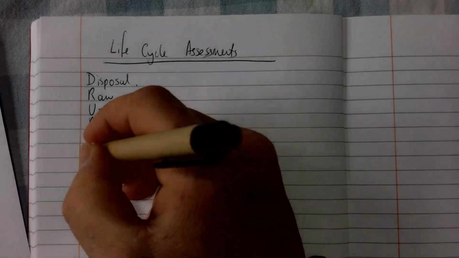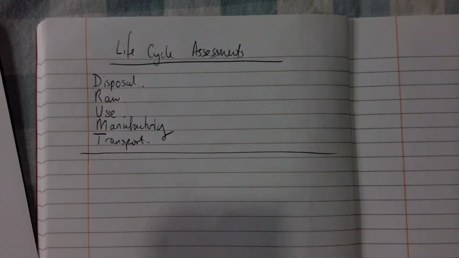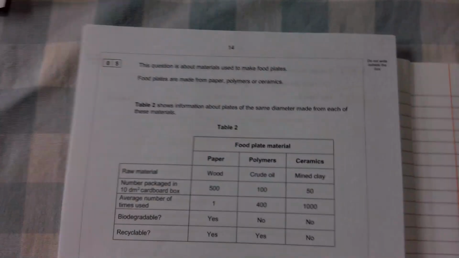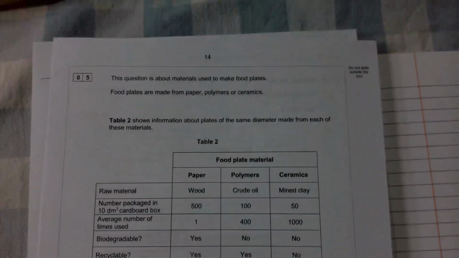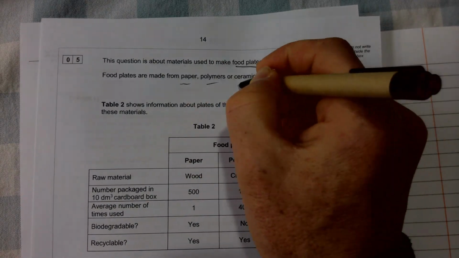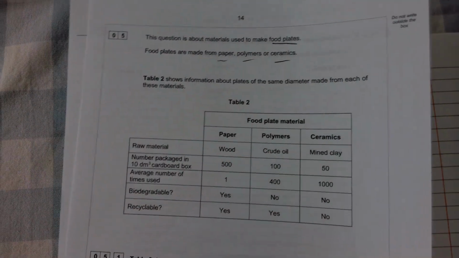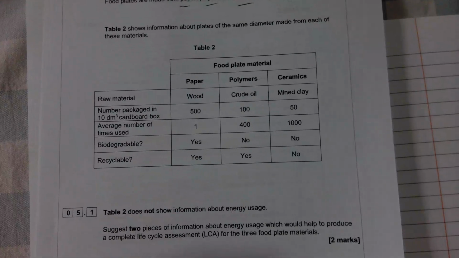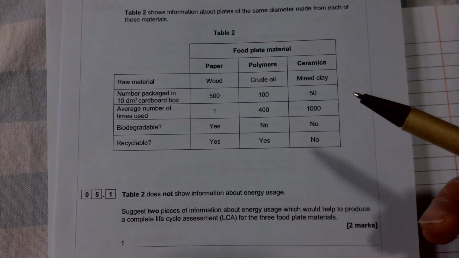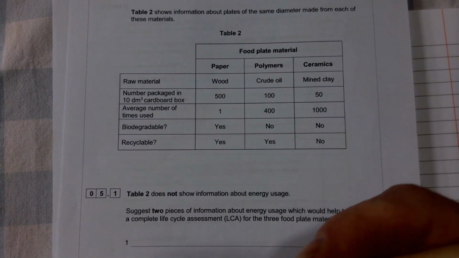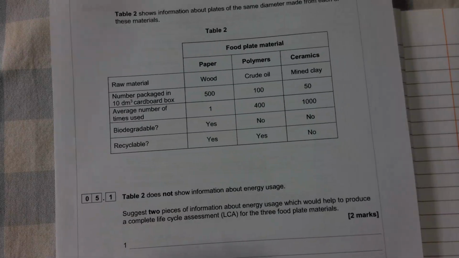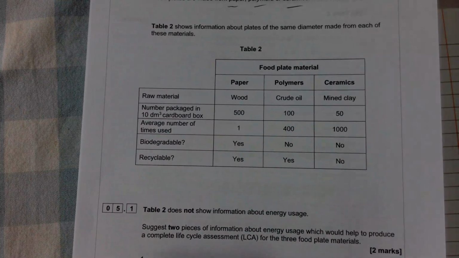Now, to illustrate this, rather than do ones you may have done in class, I'm going to use an exam question from 2020, where, as usual with these questions, you're given just about all the information you could possibly need. So you're comparing food plates made either from paper, polymer or ceramics. And by the way, I'll do a video on different materials, but ceramics are made by taking clay, moulding it and then heating it up in a kiln. You all know what ceramics are, things like your plates at home.